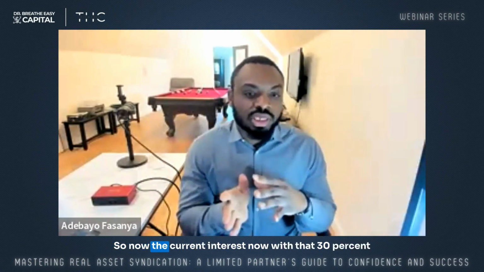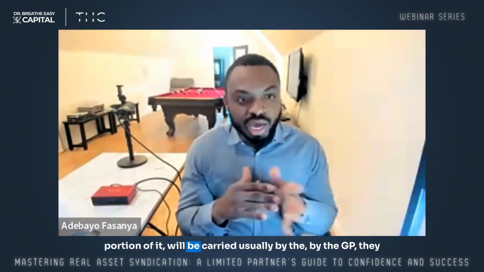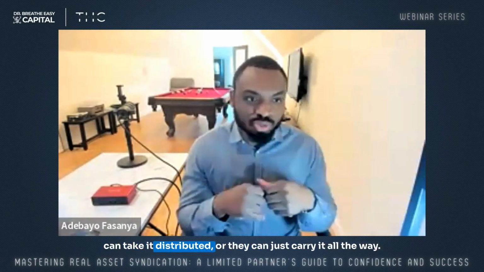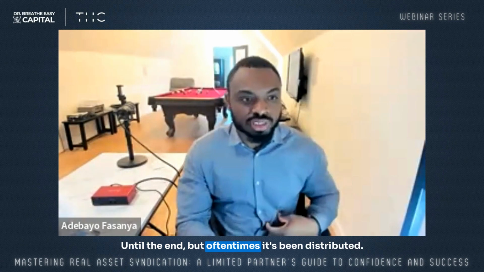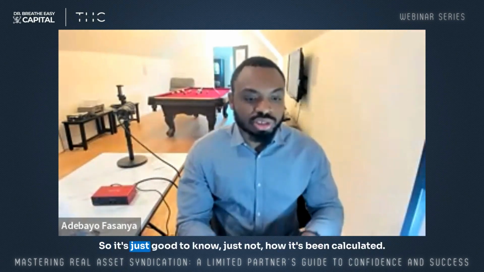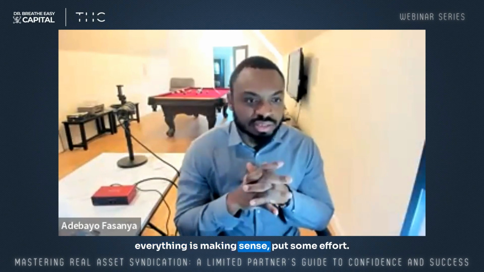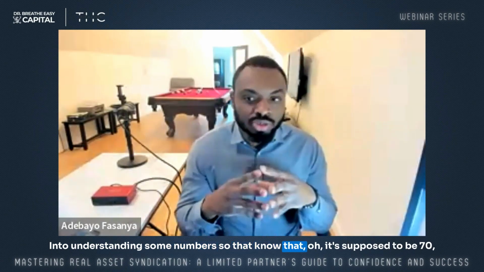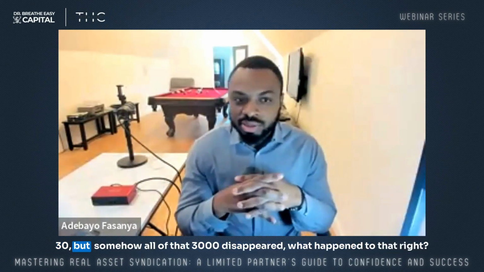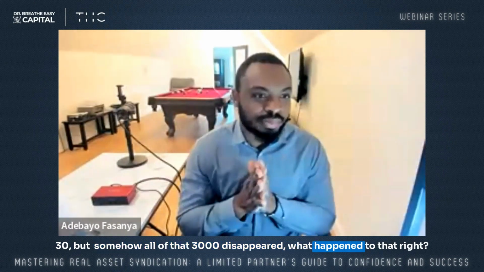So the carried interest, that 30% portion, will usually be carried by the GP. They can take it and distribute it, or they can just carry it all the way until the end. But oftentimes it's distributed. So it's just good to know how it's being calculated. And when they send you a report, make sure that everything makes sense. Put some effort into understanding the numbers, so that if it's supposed to be 70-30 but somehow all of that 3,000 disappeared, you can ask what happened to it.